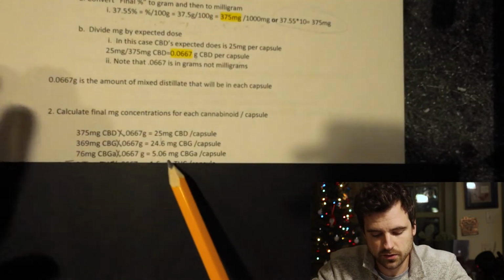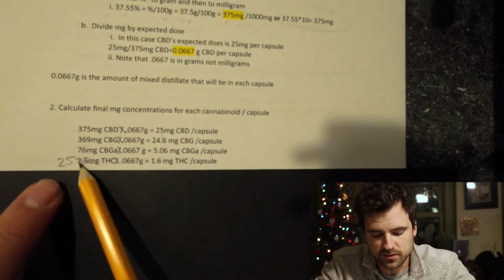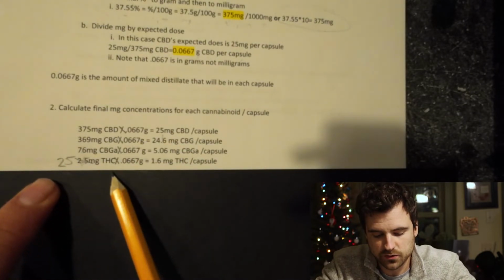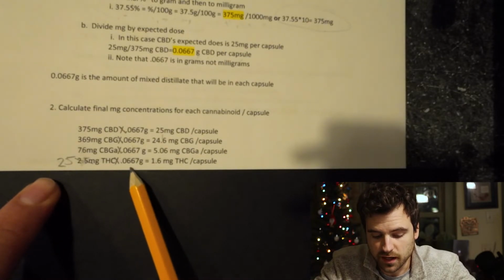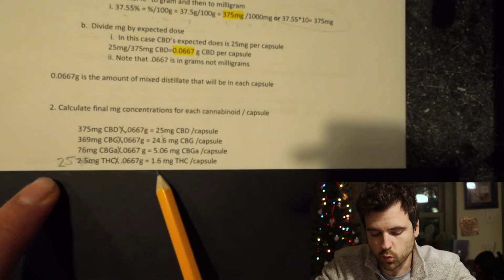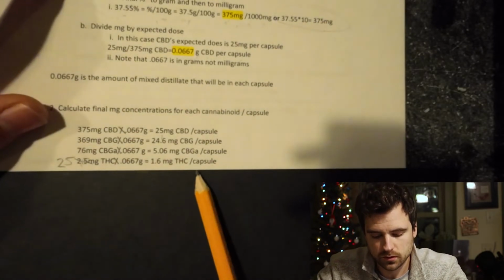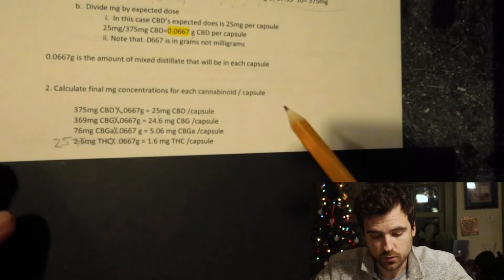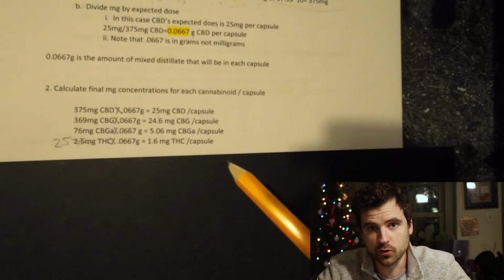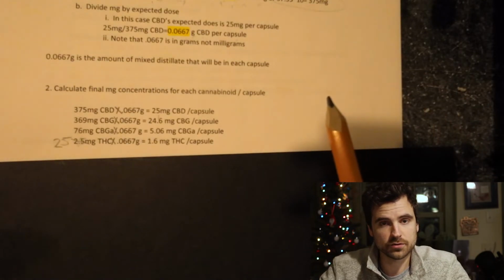That's okay, that's good. And we take 25, that's a typo, 25 milligrams of THC and multiply that by 0.0667, and that gives us 1.6 milligrams THC per capsule. In this example, it is correct. We're good to go. We have 4 cannabinoids that all match the required levels.